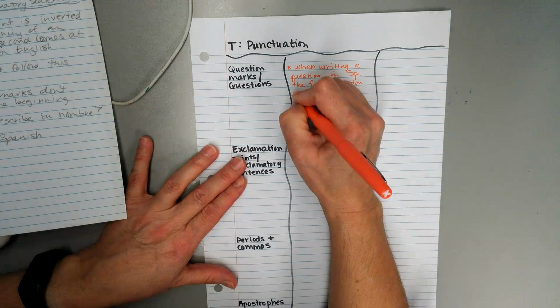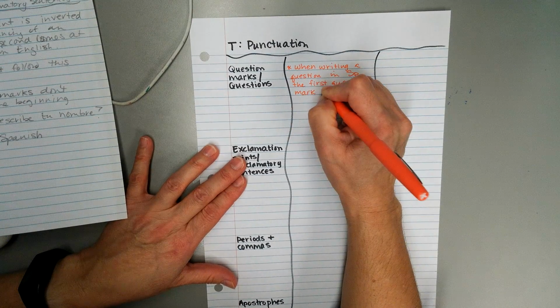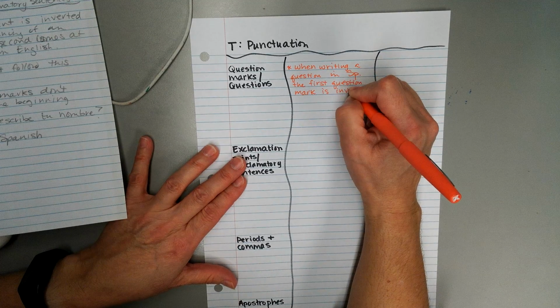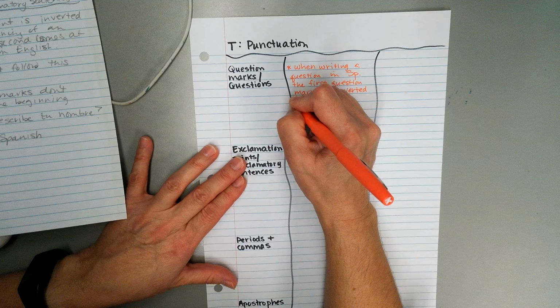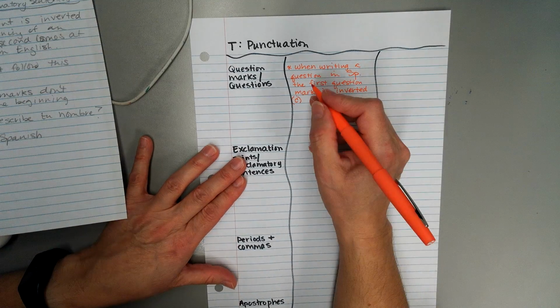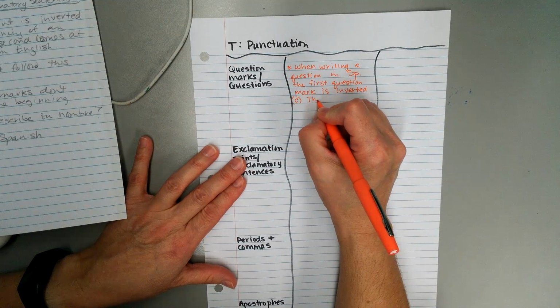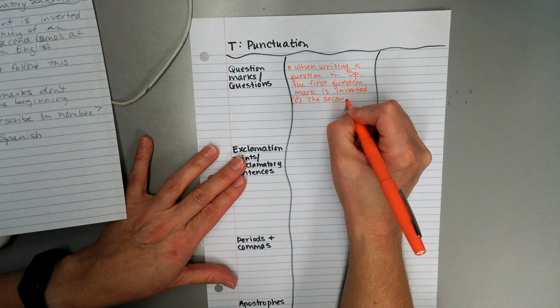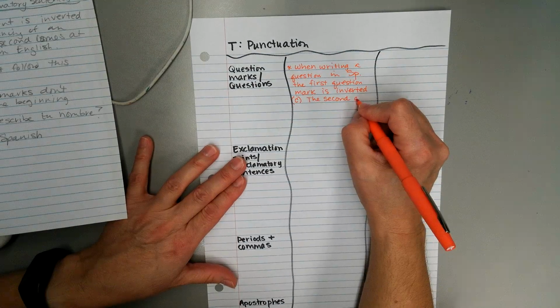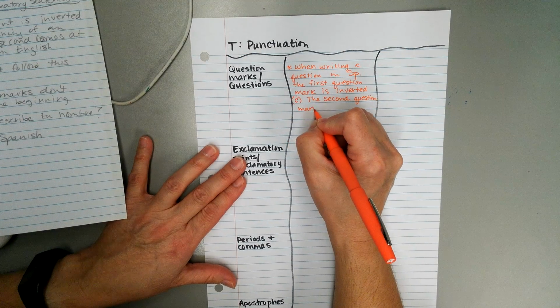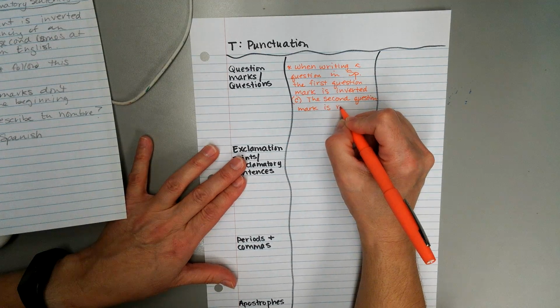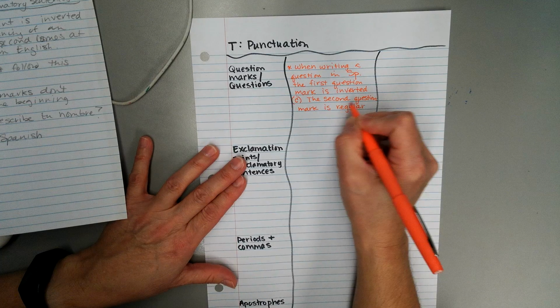So the first question mark, that means that it's upside down. It looks like this. Okay. The second is normal. So the second question mark is regular, like in English.